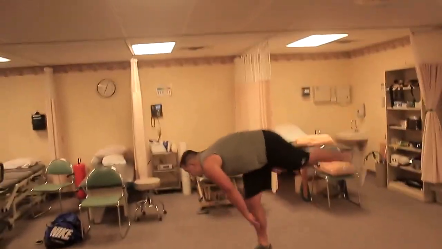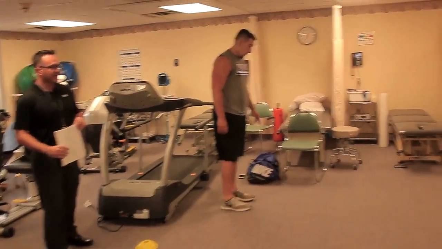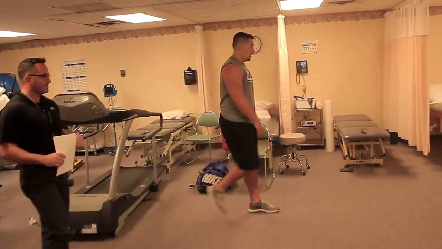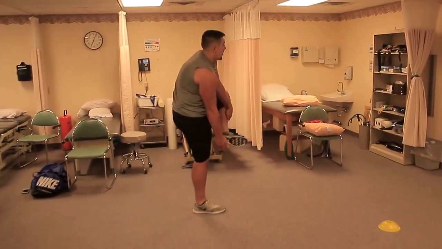Next one is going to be the dynamic inner thigh butterfly stretch. So you're instructing them to walk down, bring their leg up, pull out to the side, stretching the inner groin, inner thigh muscle.